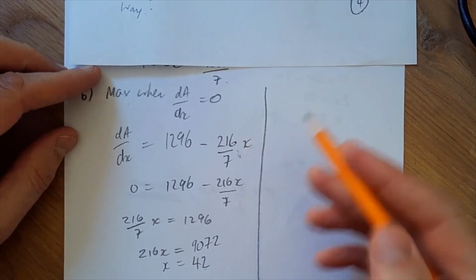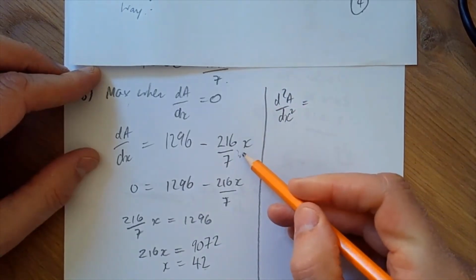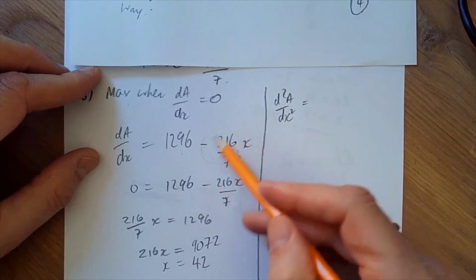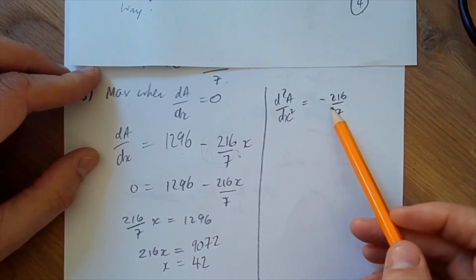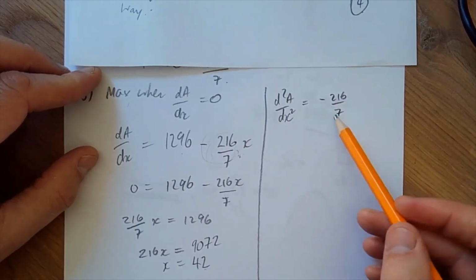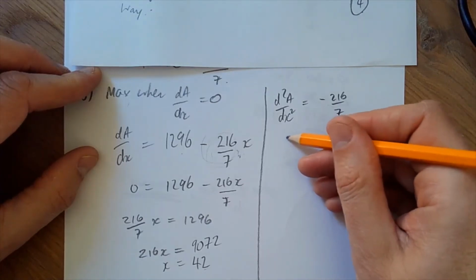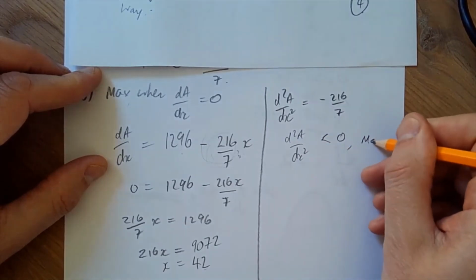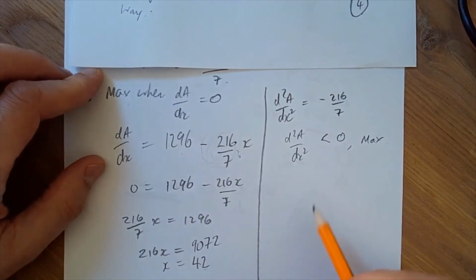So up here is my first derivative. I'm going to differentiate the first derivative a second time. 1296 will disappear, and then this term will just become the constant part of it. So the second derivative is always negative. It doesn't matter what x is, the second derivative is always negative, which means kind of the gradient is always getting less and less and less. And you've already got in your notes, as we said before, that if that is less than 0, you have a maximum.